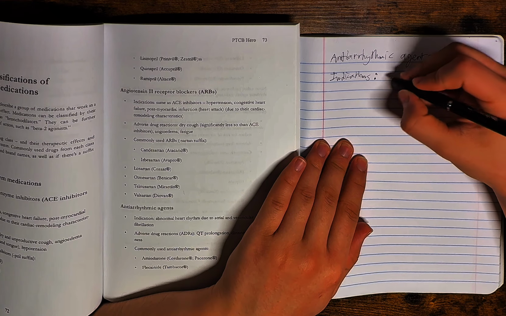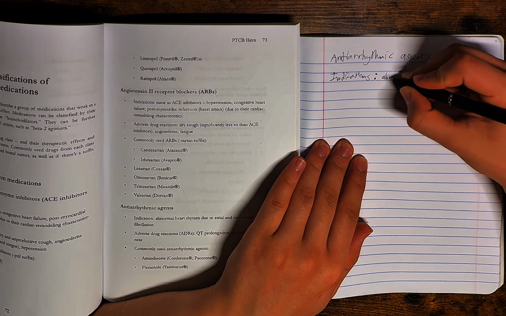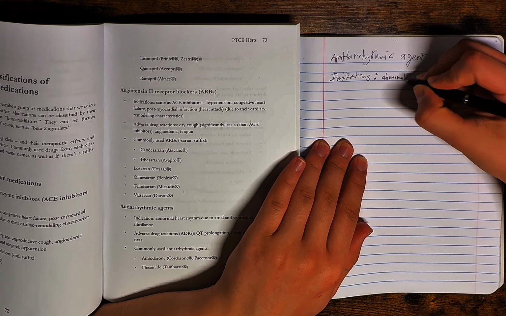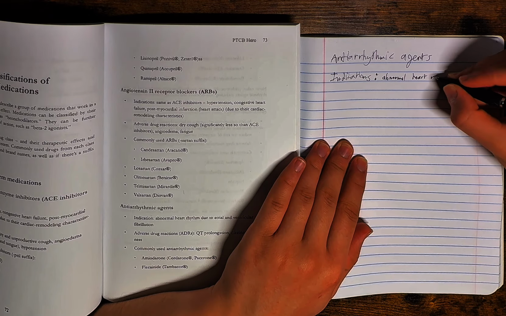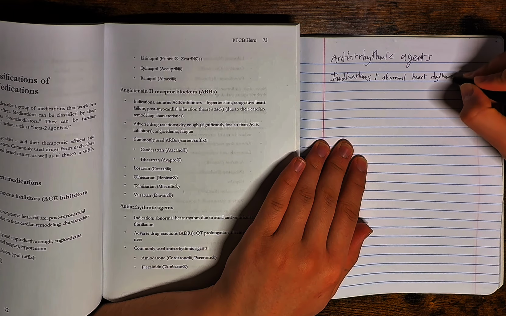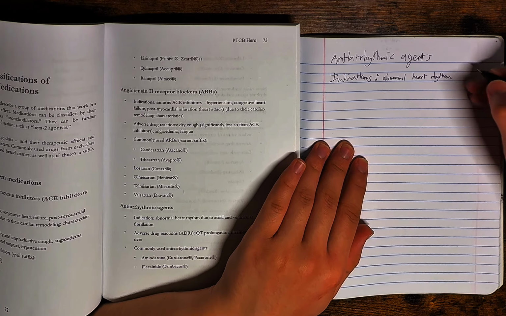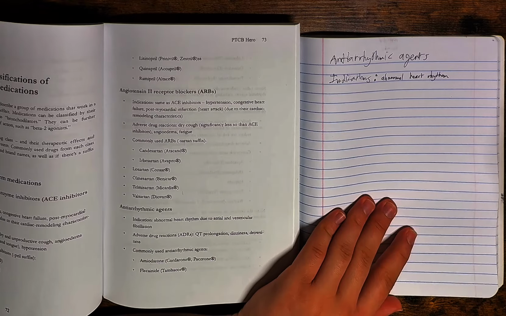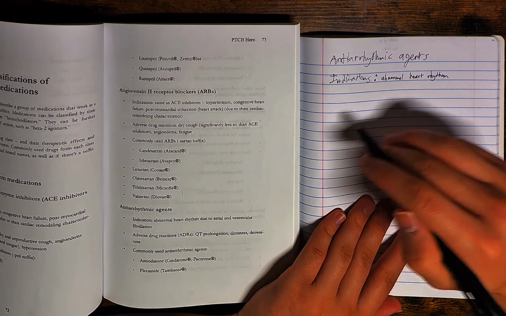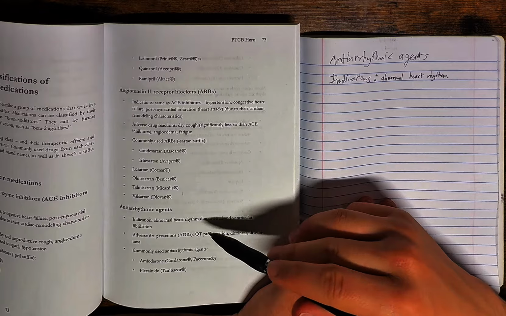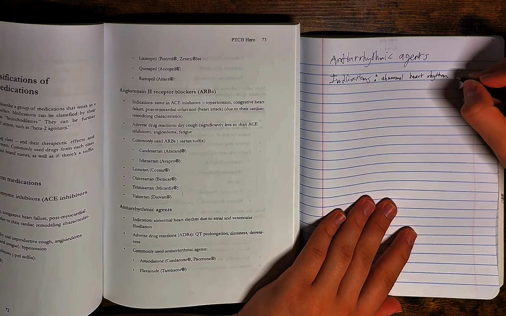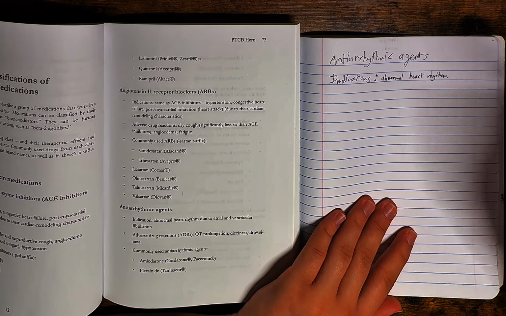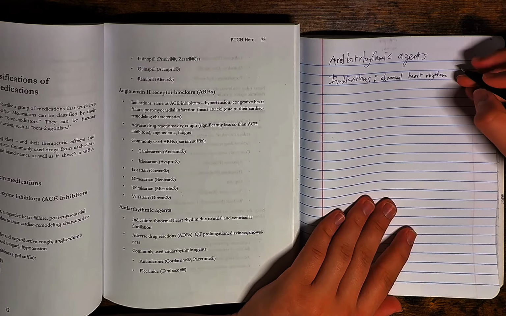Indications. Abnormal heart rhythm. I think that should be enough. I don't think they're gonna ask more. Maybe they will. You never know what they're gonna ask on that exam.